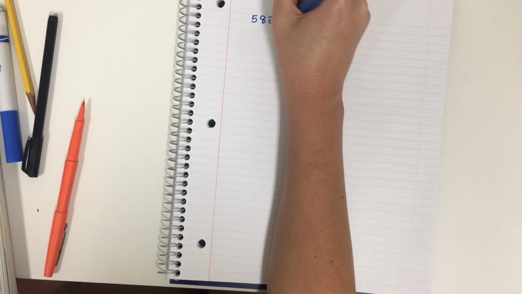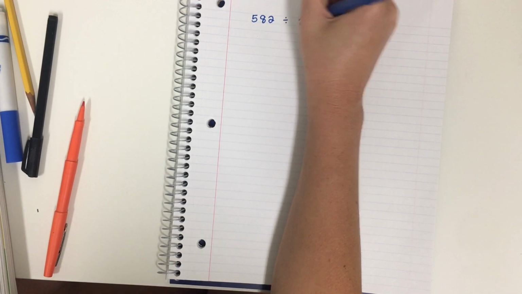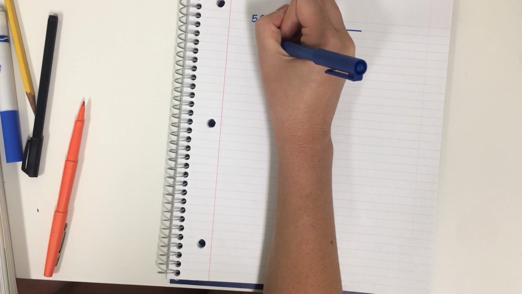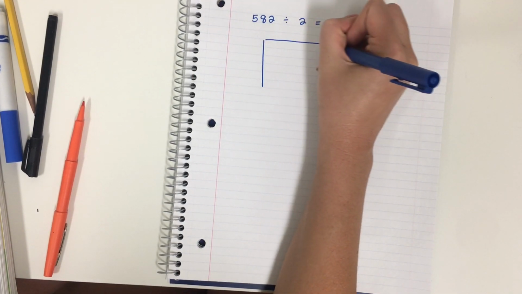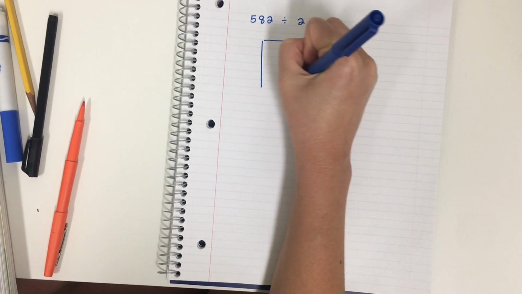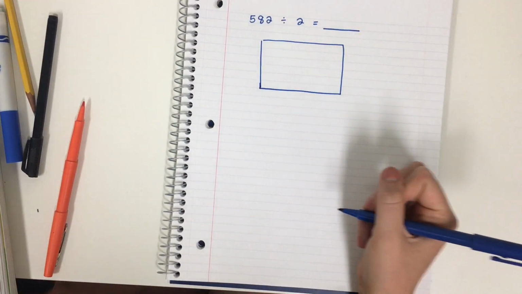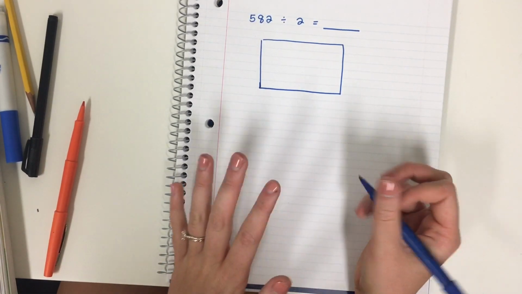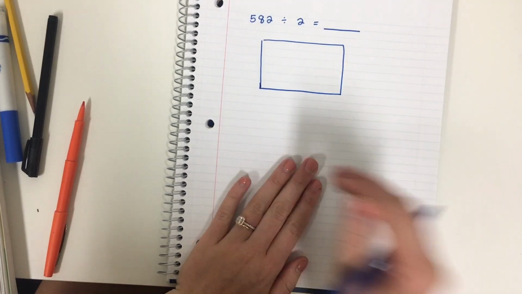So I'm going to give you 582 divided by 2. Okay, and I want you to find the quotient using the area model. Okay? Try your best, rewind, pause, look at the different examples. All I ask is that you try, okay? All right, see you tomorrow.